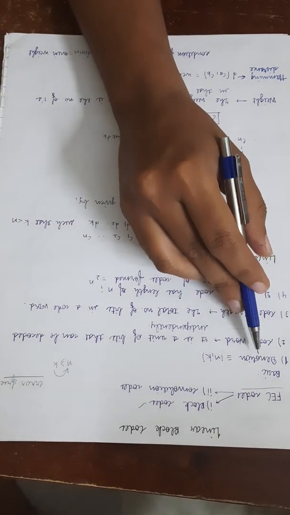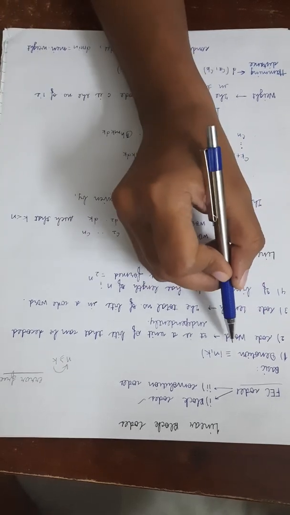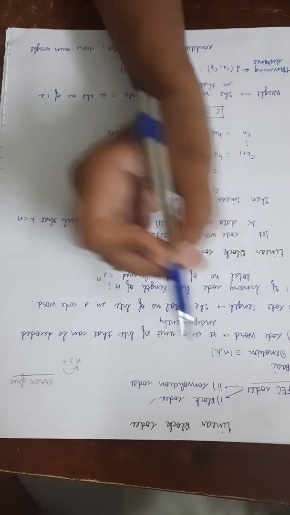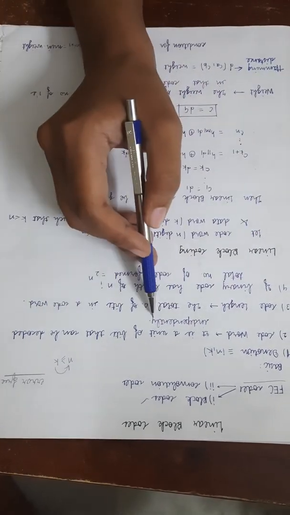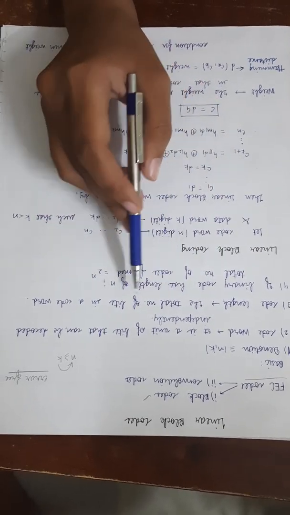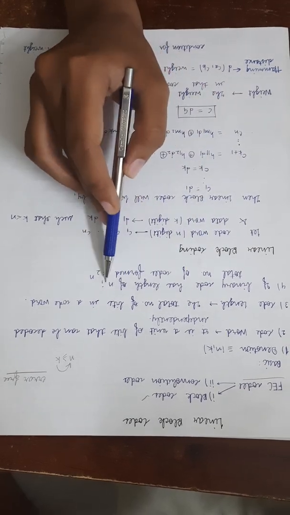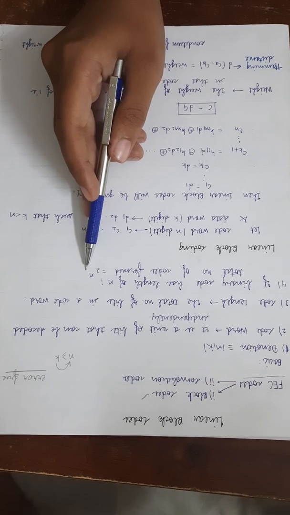So here are the basic terms which we have to go through. The first one is denotation. Any code is denoted in (n, k) format. Code word is the unit of bits that can be decoded independently. The next term is code length, which is the total number of bits in a code word. If a binary code has length n, then the total number of codes formed is 2 to the power n.